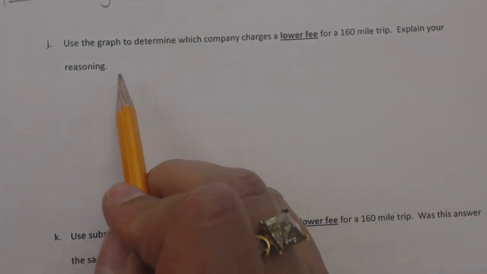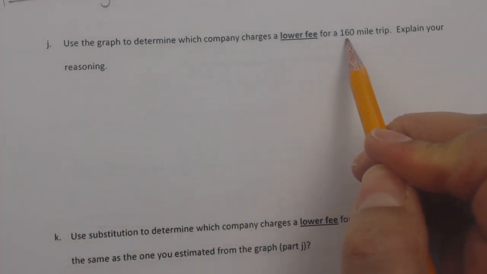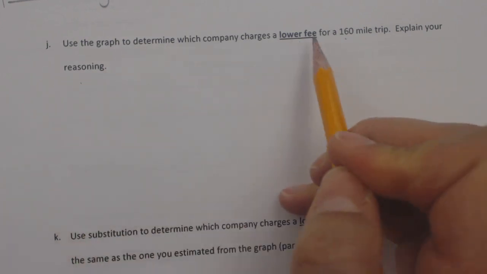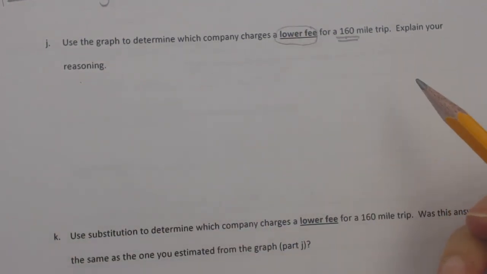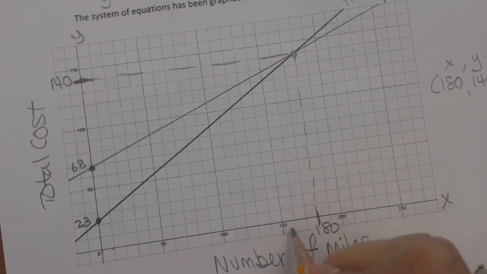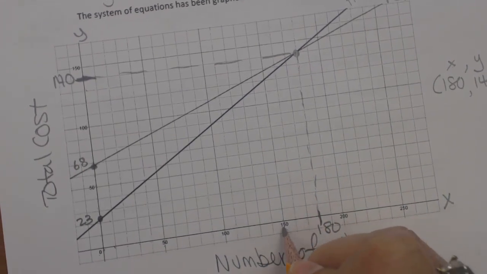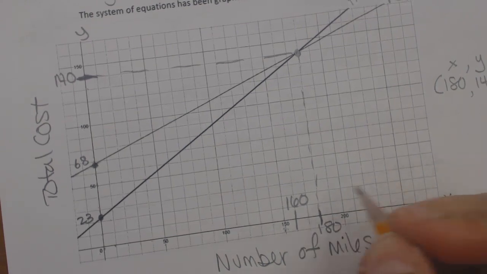Part J, use the graph to determine which company charges a lower fee for a 160-mile trip. Explain your reasoning. Okay, so we're looking for a lower fee for 160 miles. So let's go back. We're going to have to use our graph. So lower fee for 160 miles. Let's look for 160 first. So this is 150. So right here, this is 160 miles.